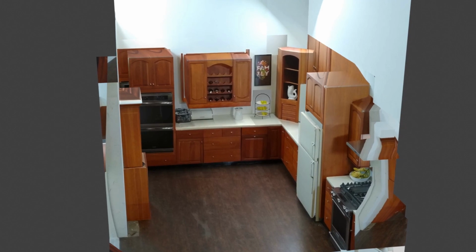Alright, so we're about done here. This is my final render. And this is the camera view from a bit farther away, just so you can get the big picture of what's going on. Right, so I hope you found this helpful.